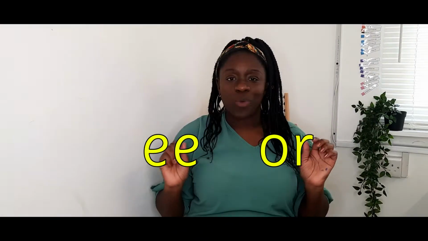The E and the E says ee, and the O and the R says or, and we pretend to be a donkey and we say ee-or. Ee-or. Yes, it's fun being a reception teacher with all these actions.